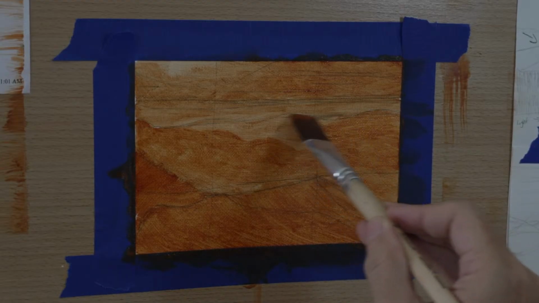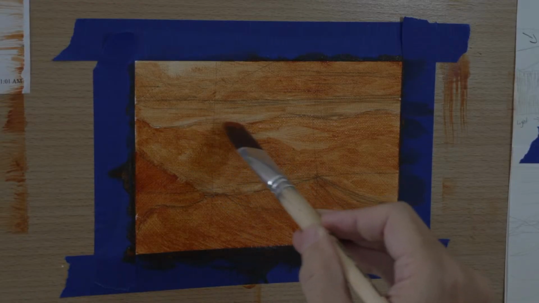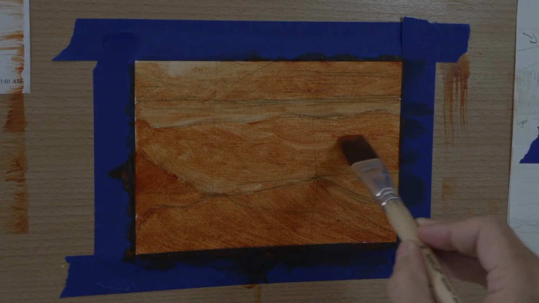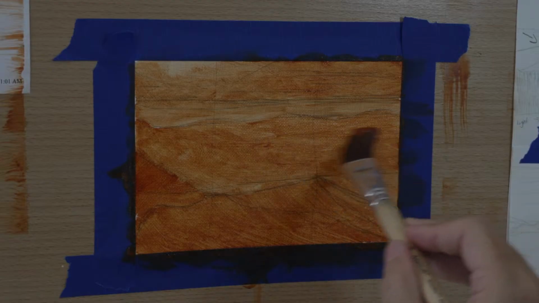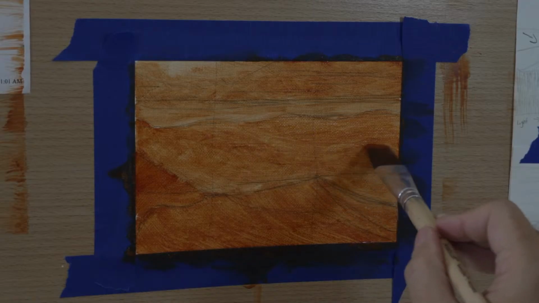I also don't want it to be quite so obvious as it is now. I want it to kind of have a softness to it. So you can see texture, but you can't really tell what the texture is. And that'll be much more aligned with our inspiration.